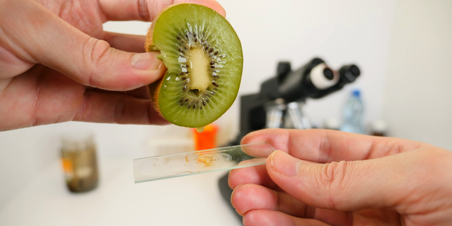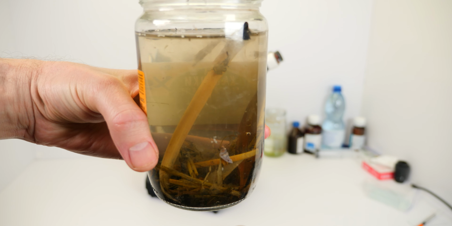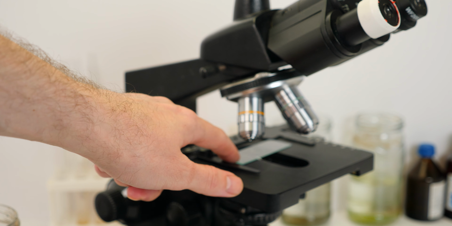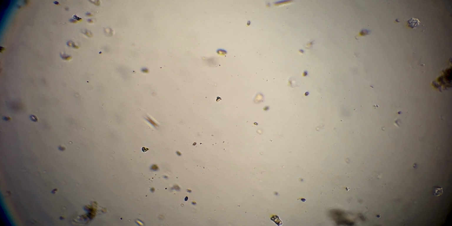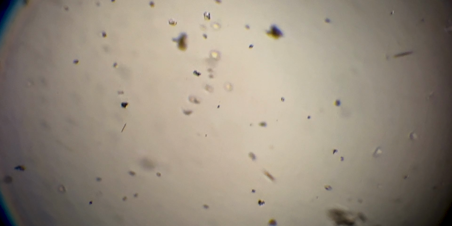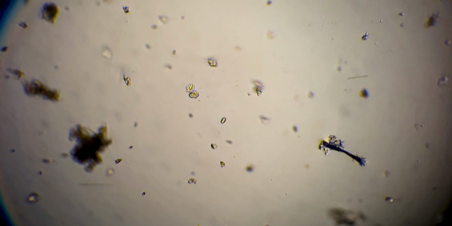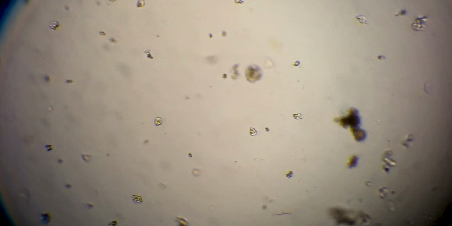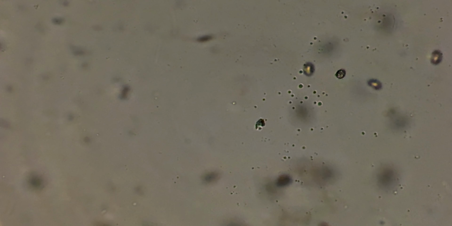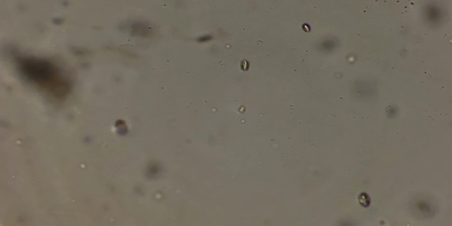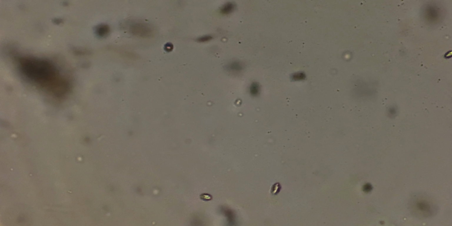What happens if I drip ordinary kiwi juice directly onto thousands of live bacteria from stagnant water? Let's take a look at their reaction under the microscope. Right now, under this lens, there could be over 1,000 tiny organisms swimming around, spinning, hunting, just living their tiny lives. And in a few seconds, their whole world is about to change.